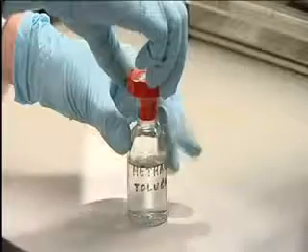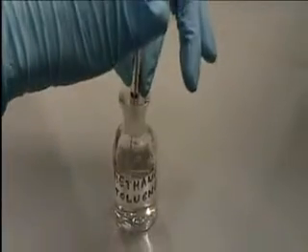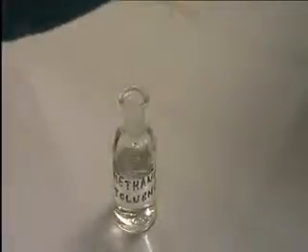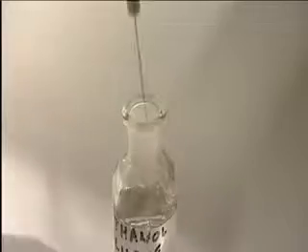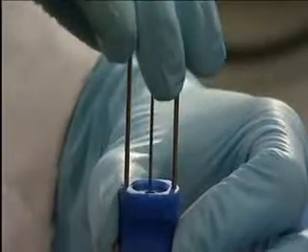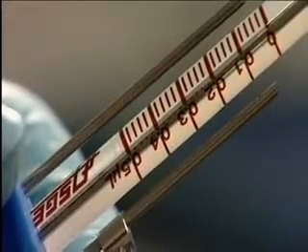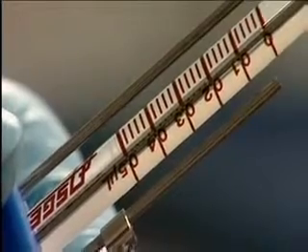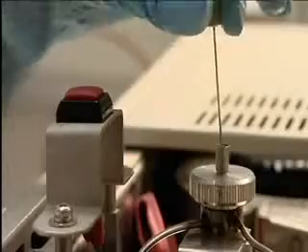Here, we will separate a mixture of methanol and methyl benzene. About 0.1 microliters is taken up in a hypodermic syringe. It is then injected into the inlet port through a self-sealing rubber disc called a septum.